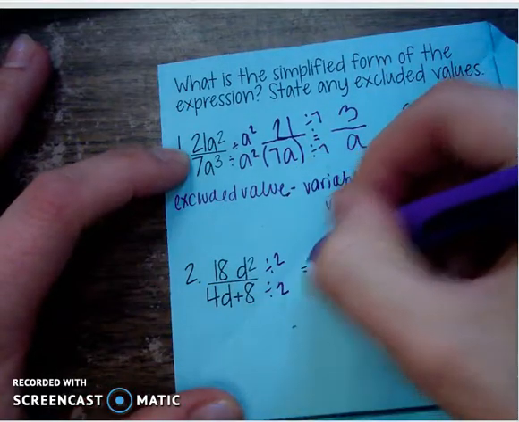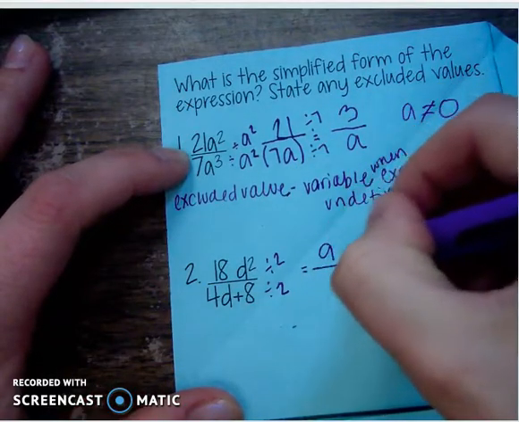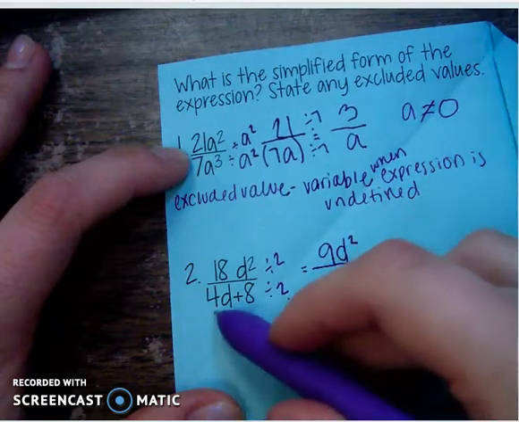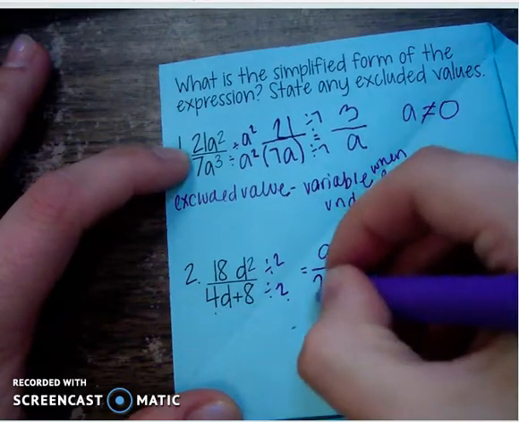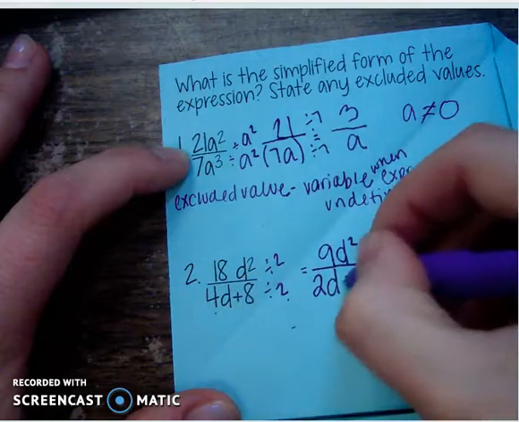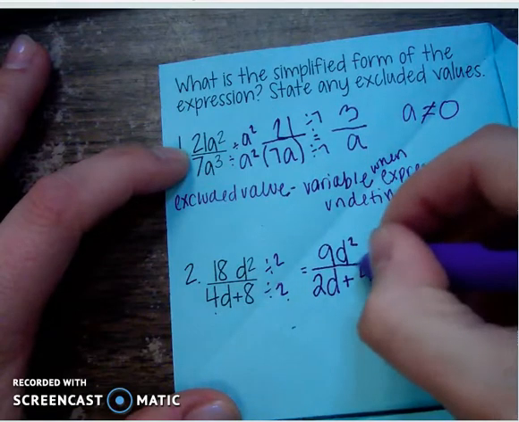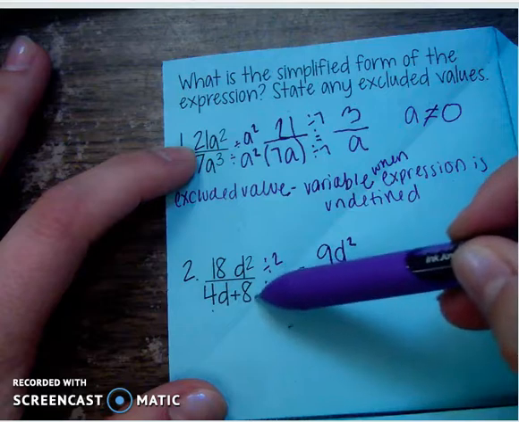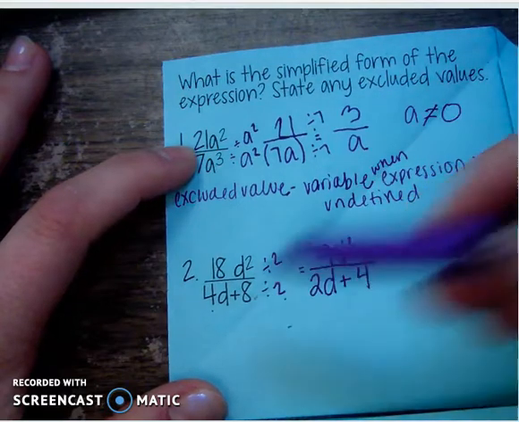So on top, I'm left with 9d squared. And then I'm left with, I'm dividing out a 2, 2d plus 4. And I can't divide out a d because this value right here doesn't have a d with it.